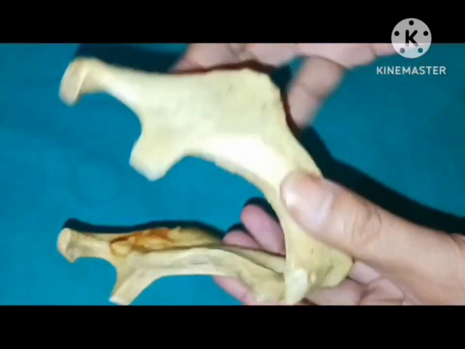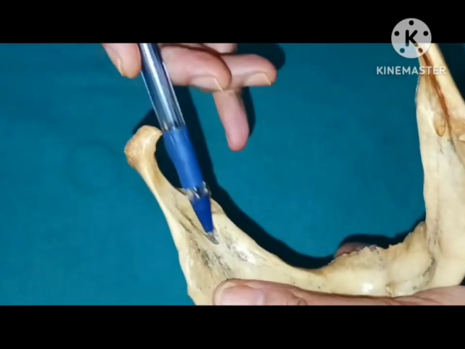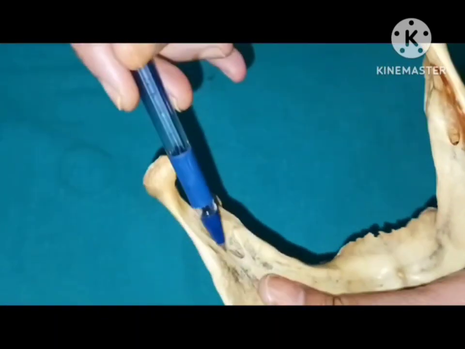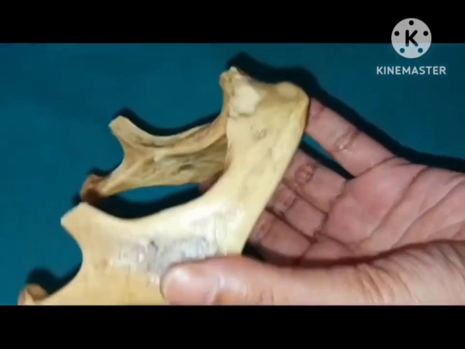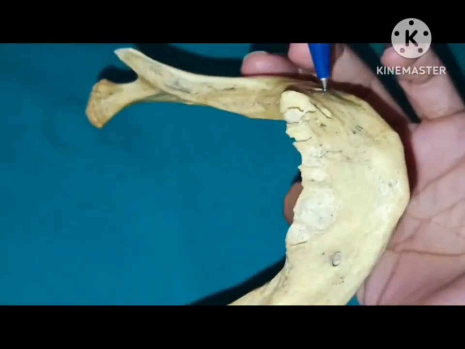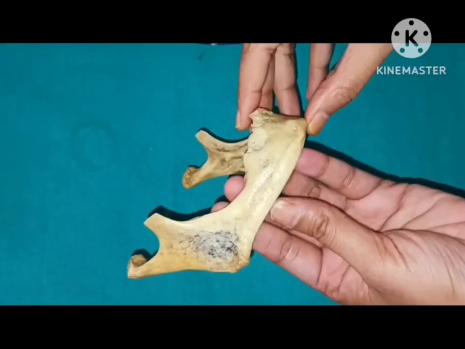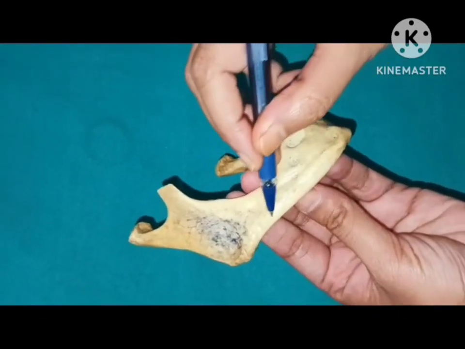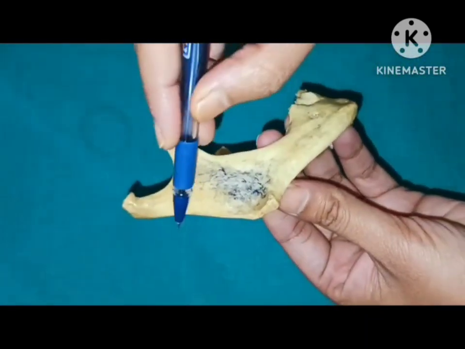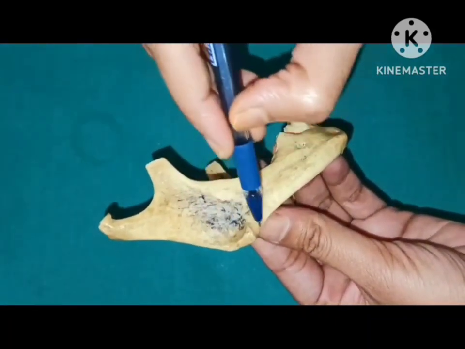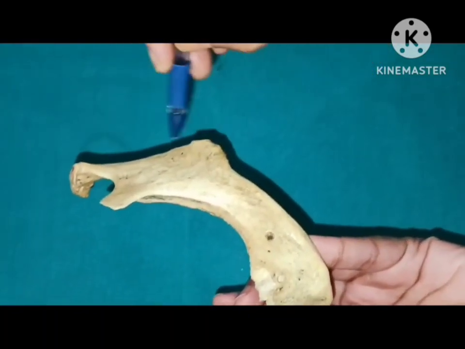Now, in the medial surface of the ramus, we have mandibular foramen, through which the mandibular nerve or the inferior alveolar nerve passes, and this is mental foramen, through which the mental nerve passes. The lower border is the backward continuation of the base of the mandible, and it ends by becoming continuous with the posterior border of the ramus and forms angle of the mandible. You can see both sides. This is base and the posterior border, it forms angle.